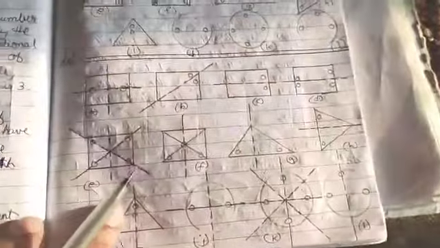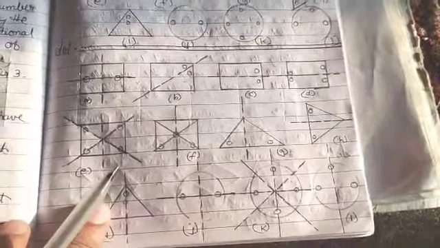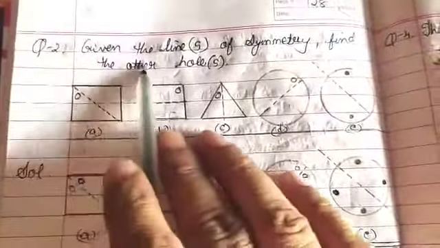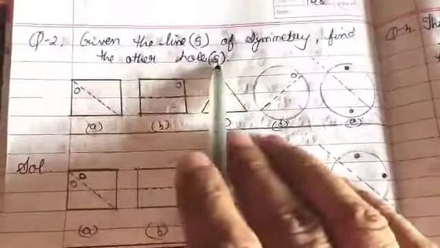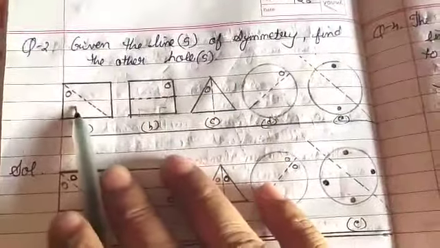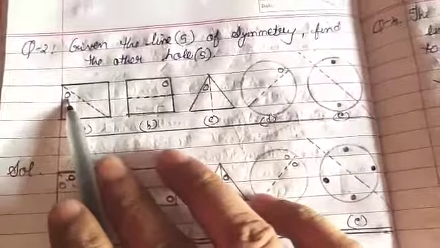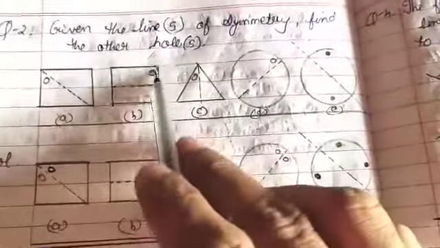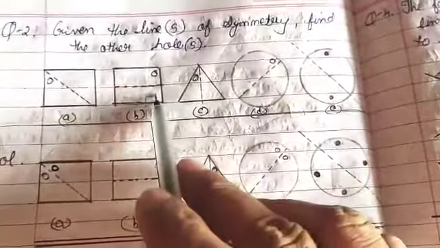First you have to draw the question, then you have to draw the line of symmetry in the figure. Question number 2, given the line of symmetry, find the other hole. Now see here, the line of symmetry is given. We just need to draw another hole. If one hole is there in the lower part, another hole will come over here. See here, one hole is in the upper part, another hole will come in the lower part.